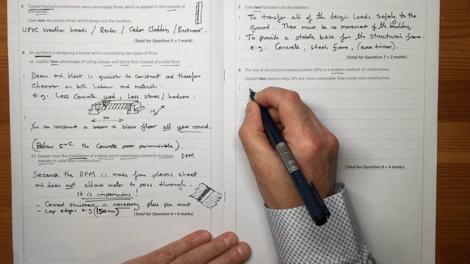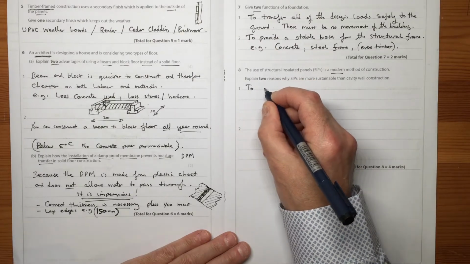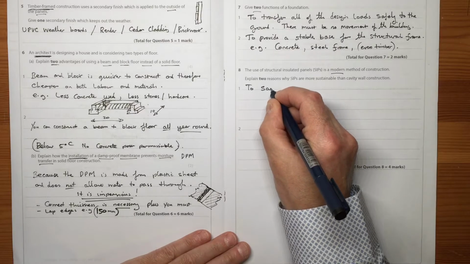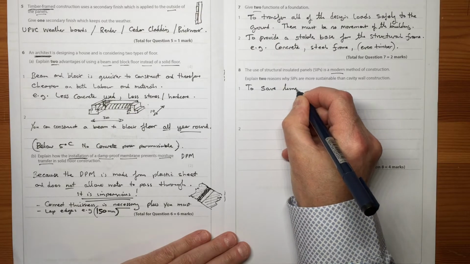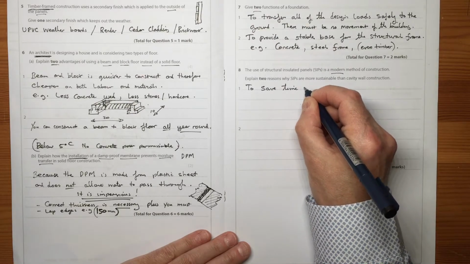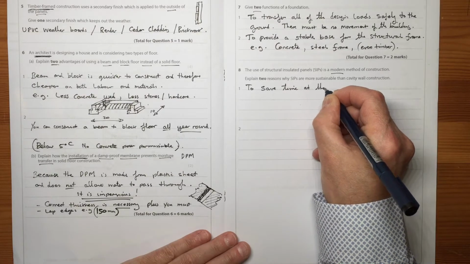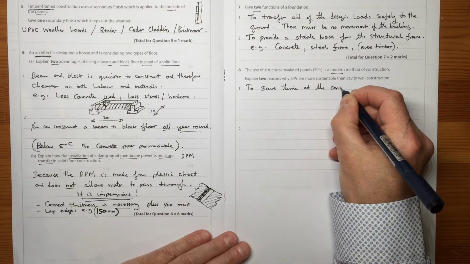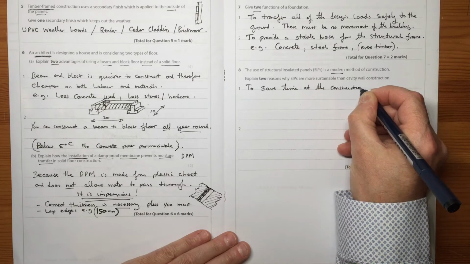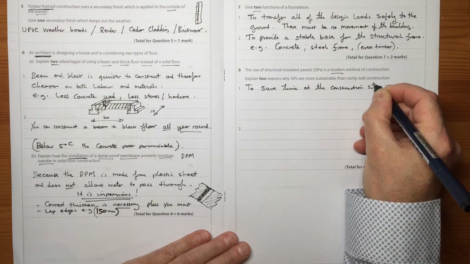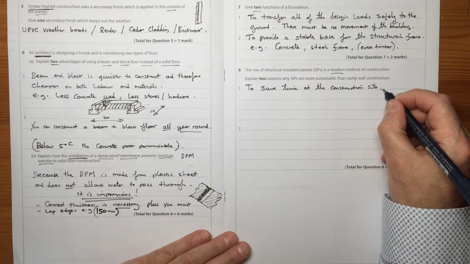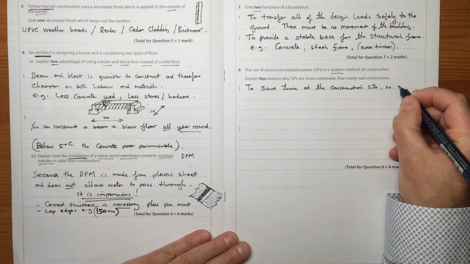So I'm going to put a lot of detail into this one to save time. At the construction site, it saves time, so it's already made.